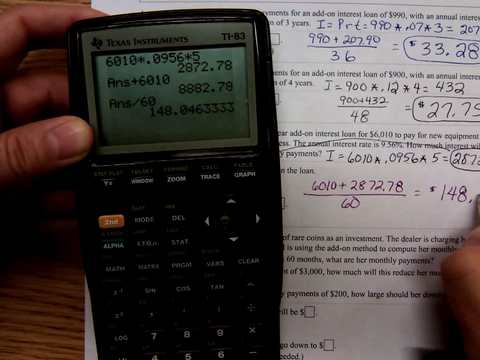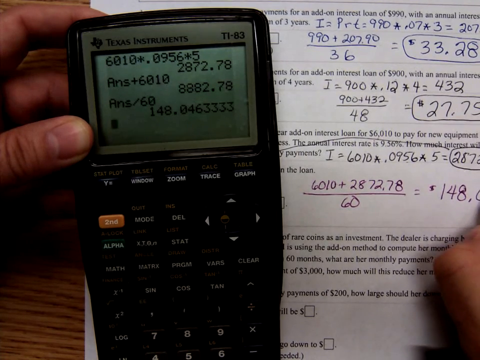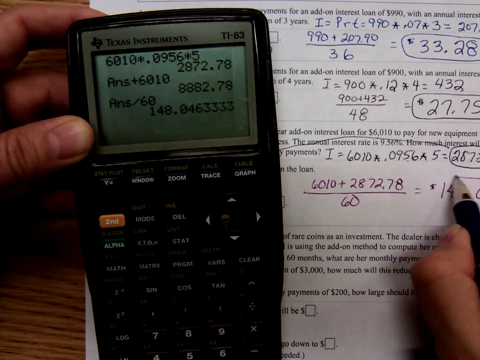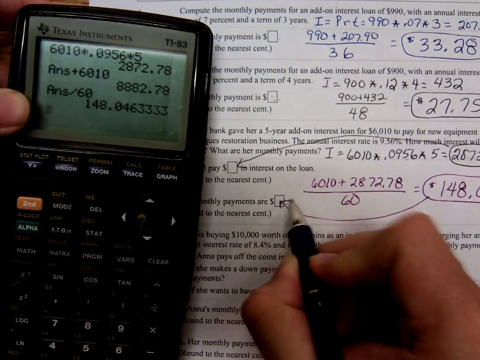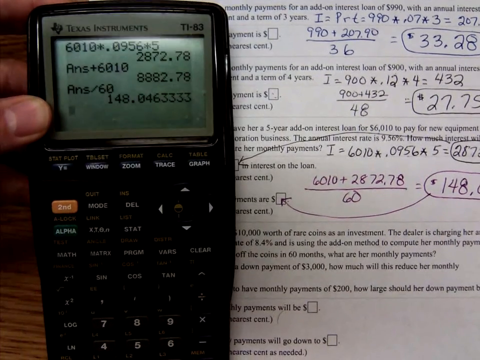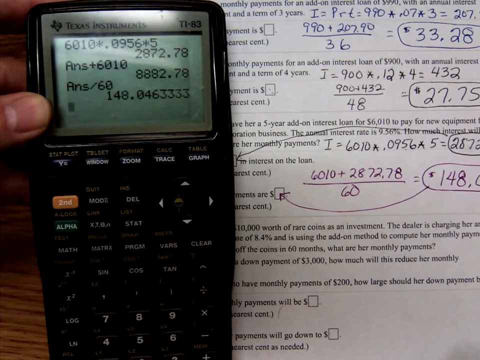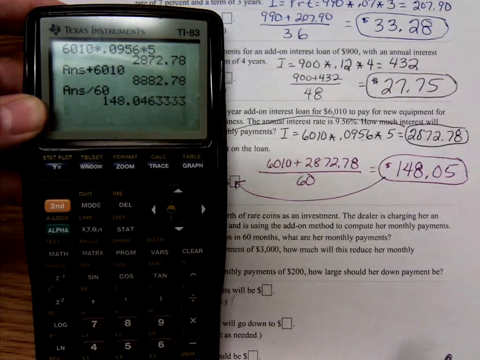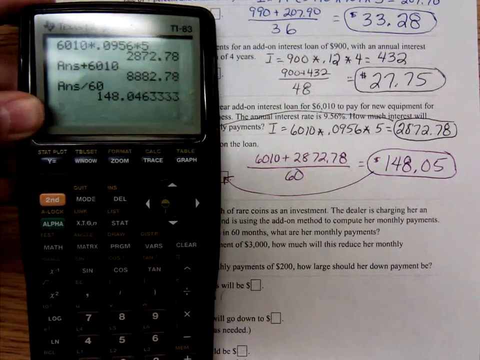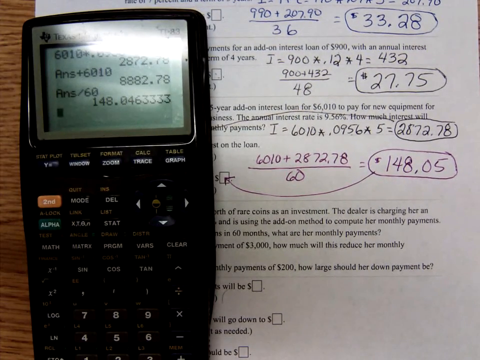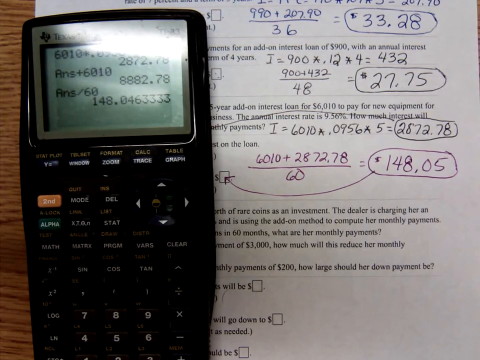$148 and what would y'all call that? 5 cents? Is that how y'all would round it? Because that's how you'd round it. $148.05. How are we doing on time? Okay, I have time to do one more problem.